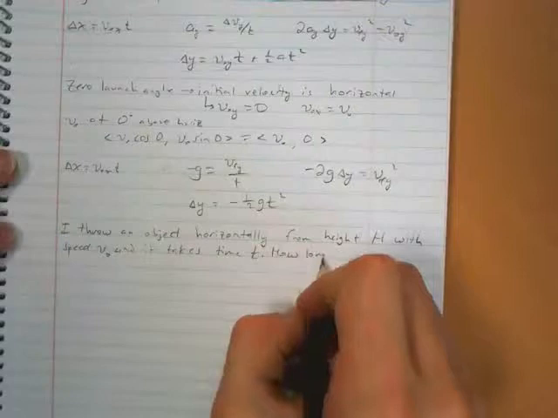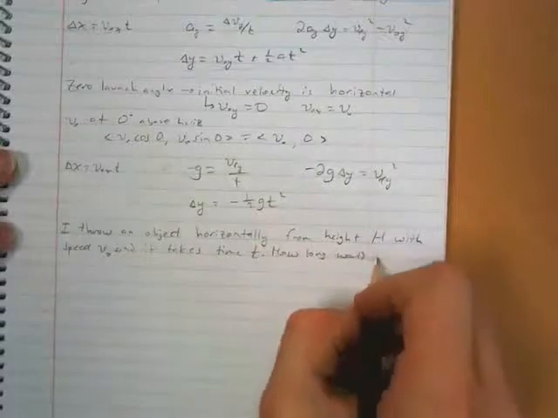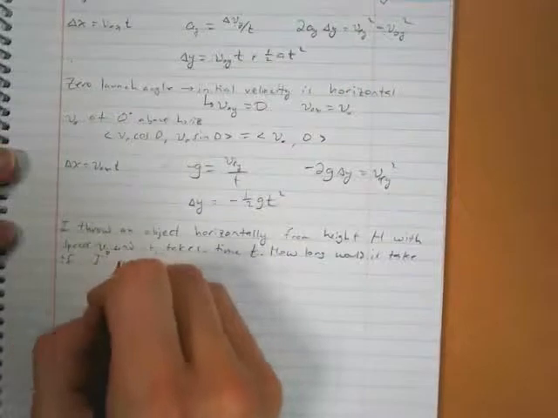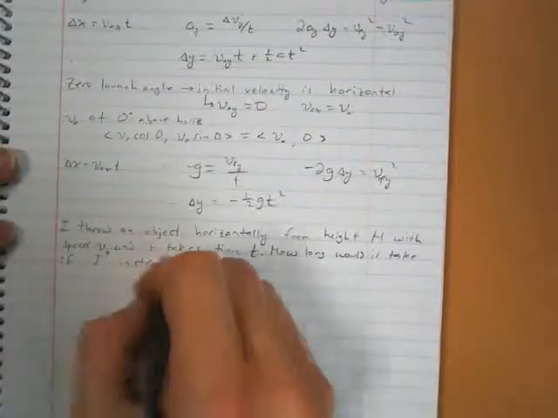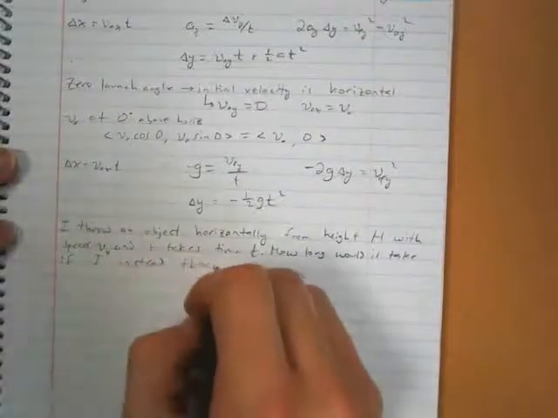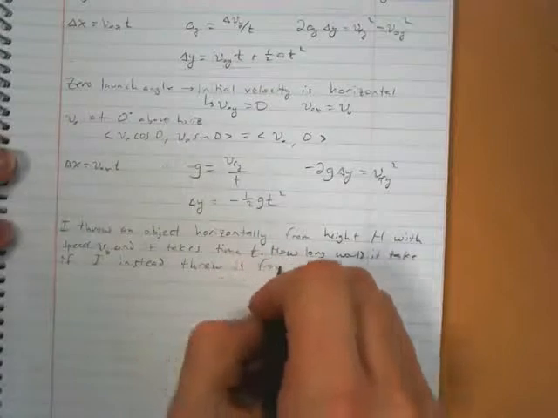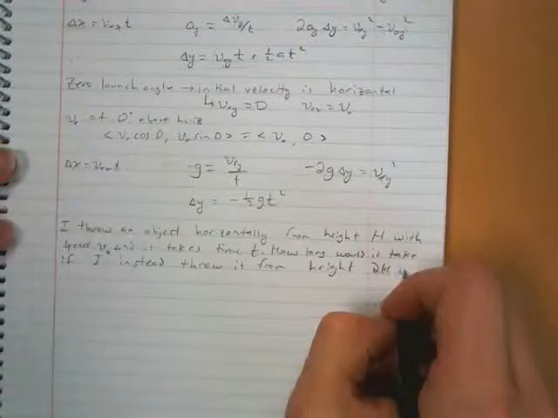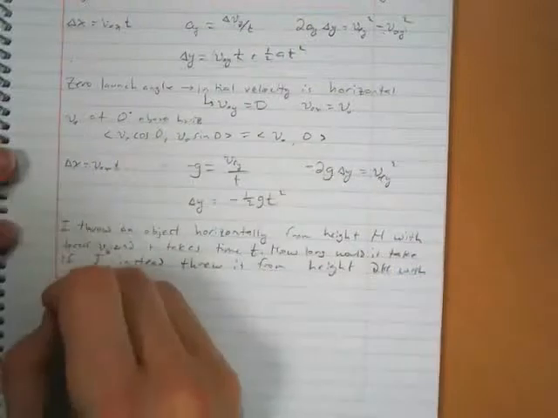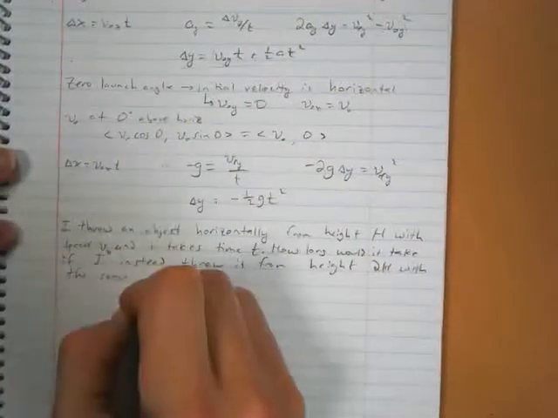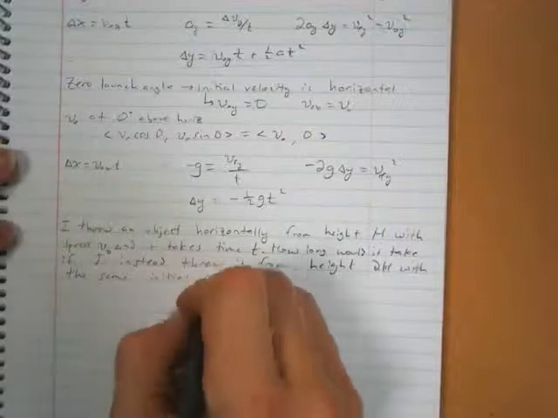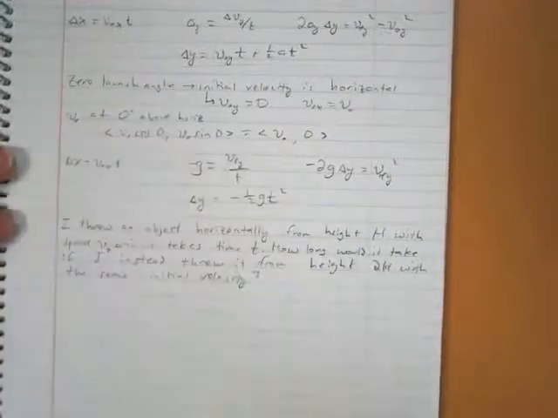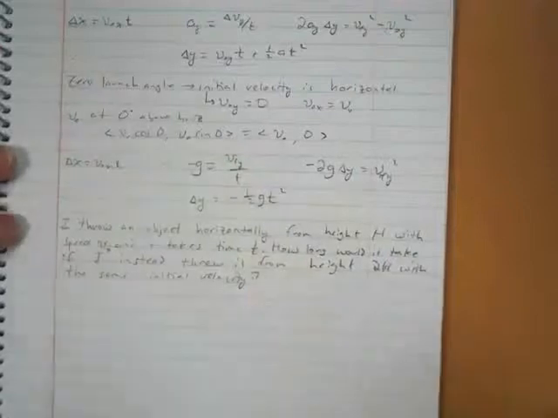How long would it take if I instead threw it from height 2h with the same initial velocity? Now, this is one of our ratio questions that everyone loves so dearly.